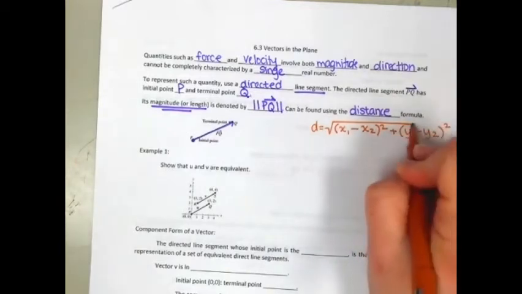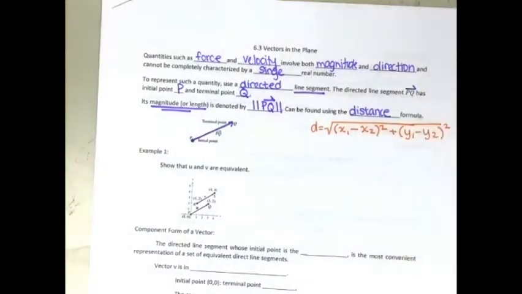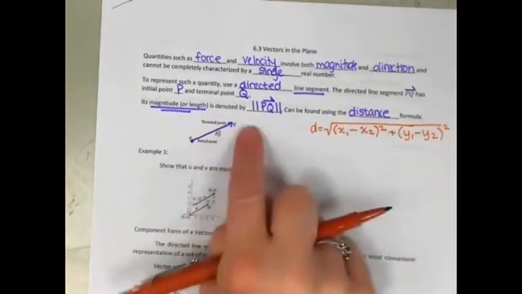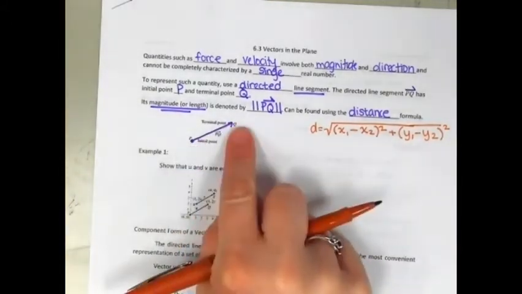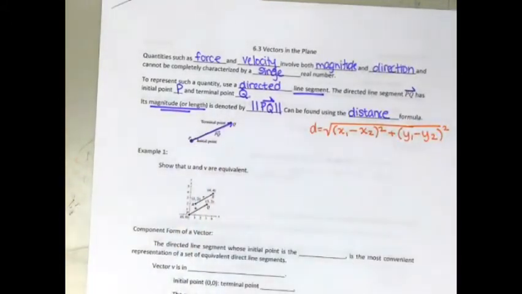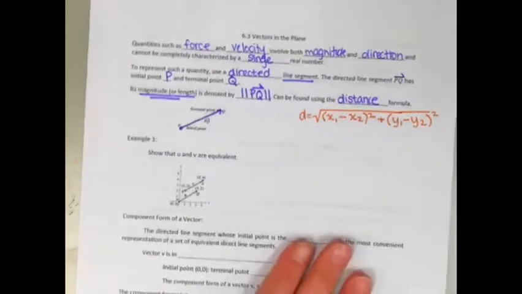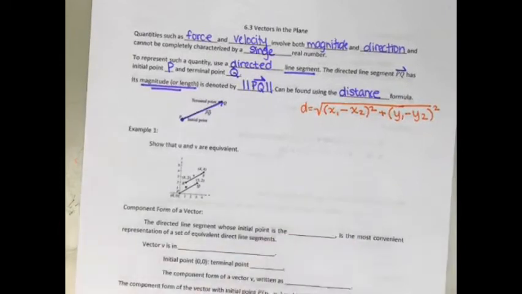Right. So this is our distance formula. Now the difference is, obviously, if we're using our directed line segment, it's P and Q. So instead of X, Y, we look at the P's and Q's. That's all.